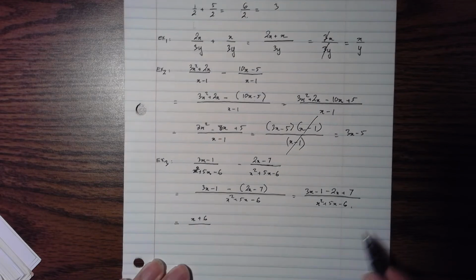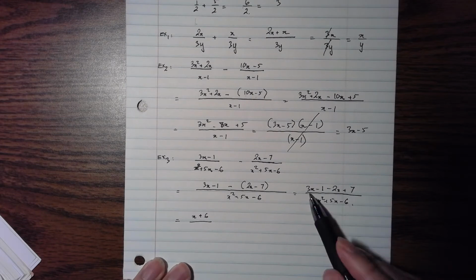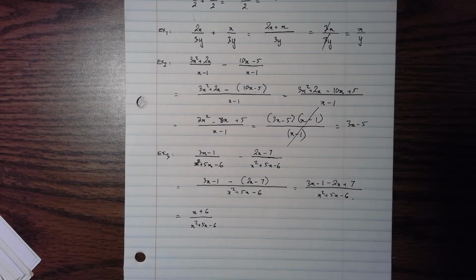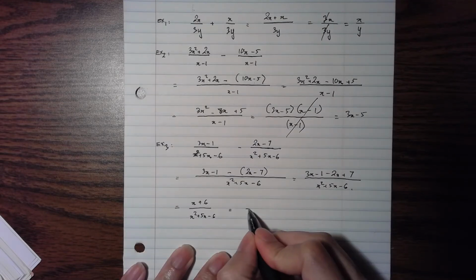Alright. Negative 1 plus 7 is 6. 3x minus 2x is x. Okay. Then you have to check if you can simplify this. At the bottom we have a trinomial, so let's see if it is factorable or not.